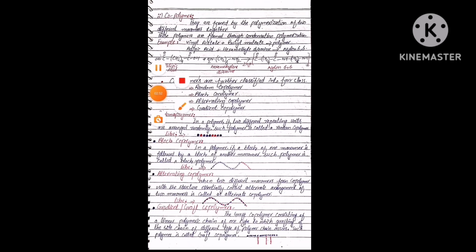The next type is copolymer. They are formed by the polymerization of two different monomers together. The condition is monomers should be different and it should be two. Copolymers are formed by the polymerization of two different monomers.